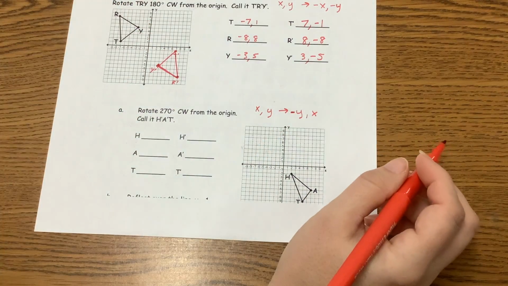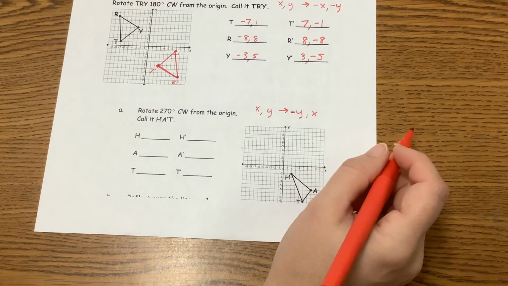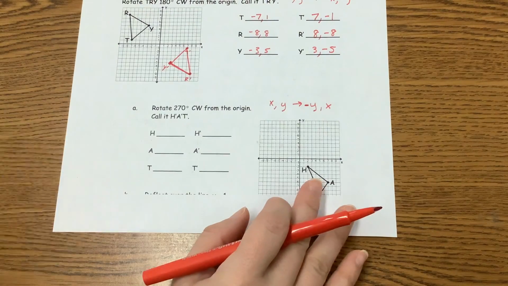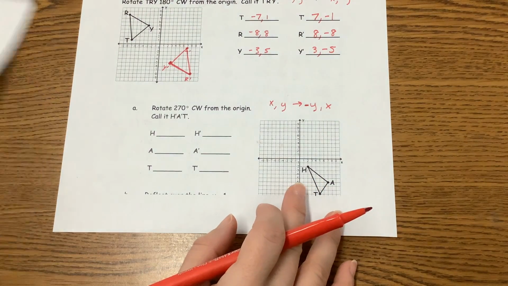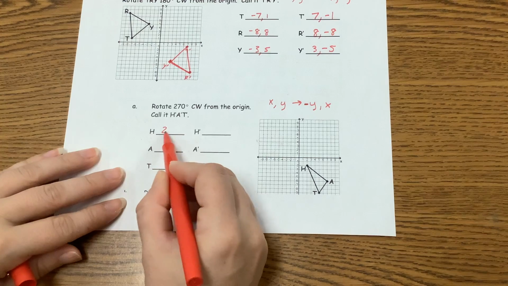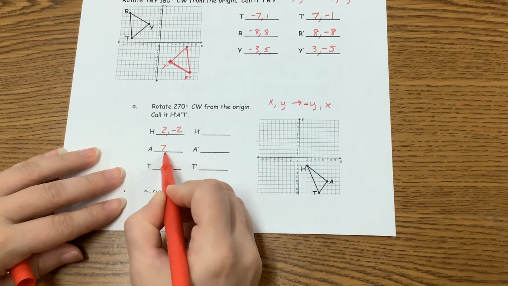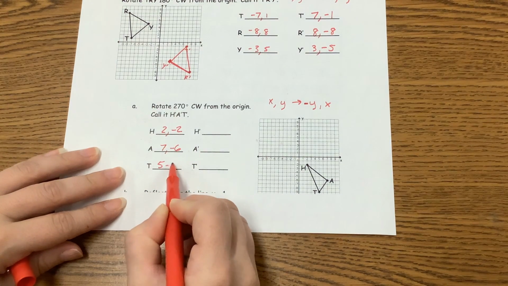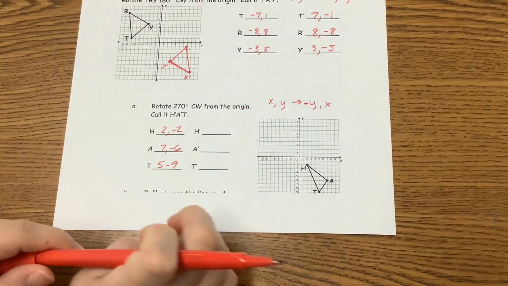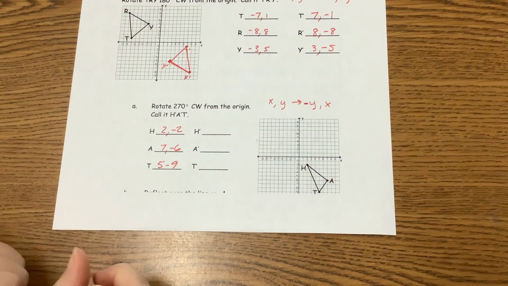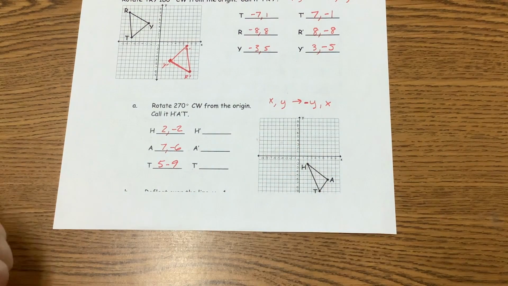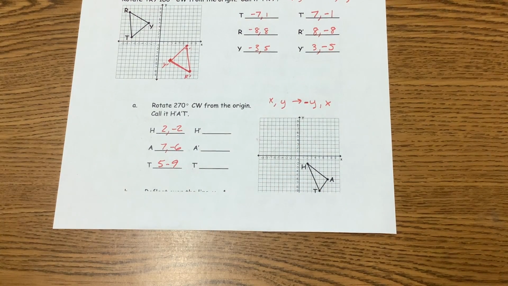So opposite Y, X. Okay, so now we need to write down the pre-image points. 2, -2, 7, -6, 5, -9. Go ahead and change those ordered pairs and graph your image.